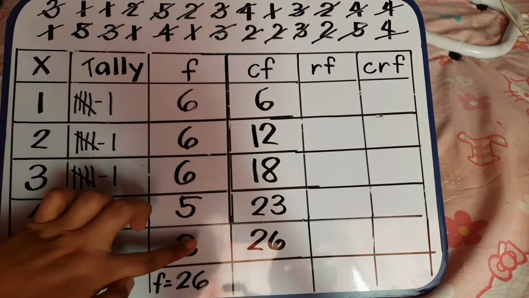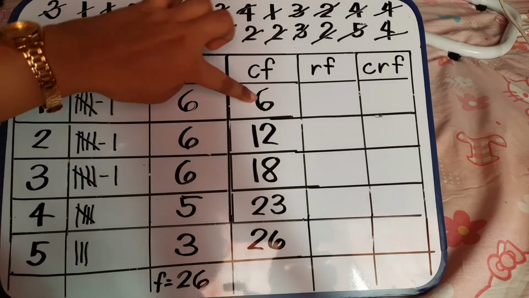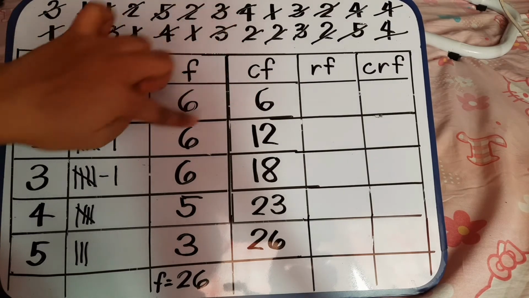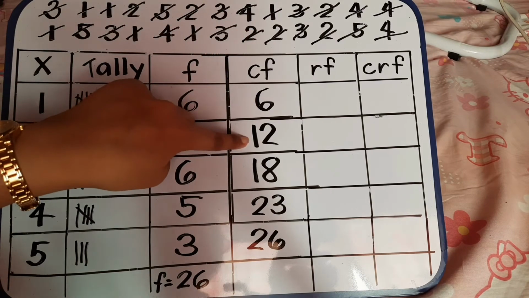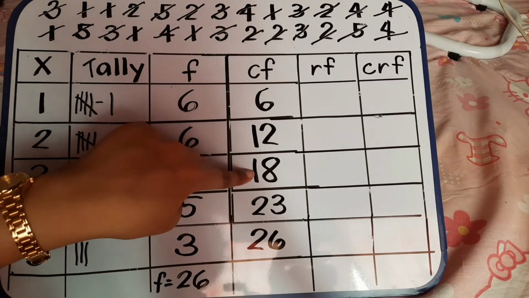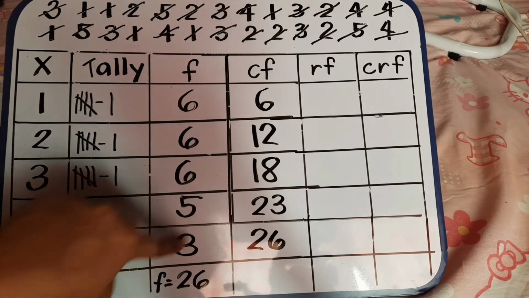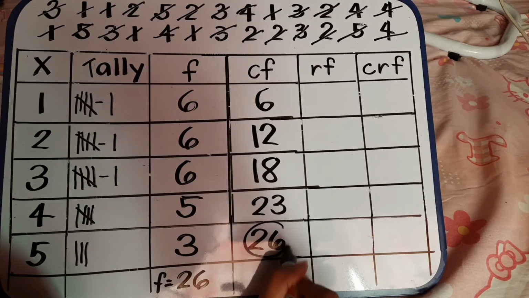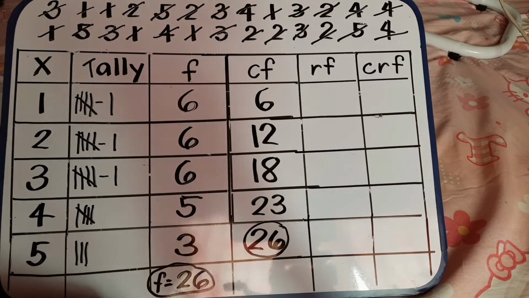Ito yung previous frequency natin, so i-add lang natin. So ulitin natin ha, nag-start tayo sa 6. So you have 6 kasi dito nang galing yon. So ano ba yung kasunod ng 6? Edi itong number na to. So 6 plus 6, that is 12. Plus 6, that is 18. 18 plus 5, that is 23. 23 plus 3, and that is 26. So pansin nyo, yung 26 natin dito, same din siya with our frequency, which is 26.